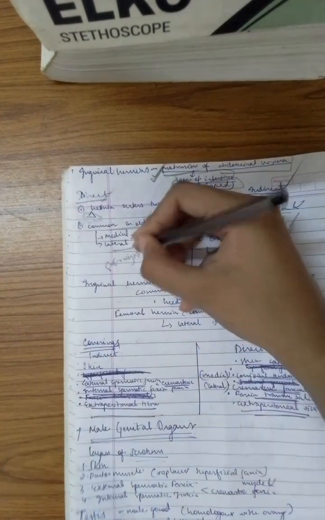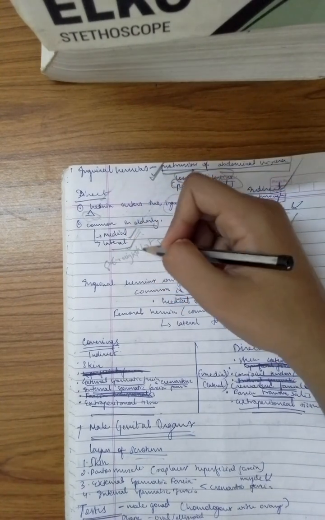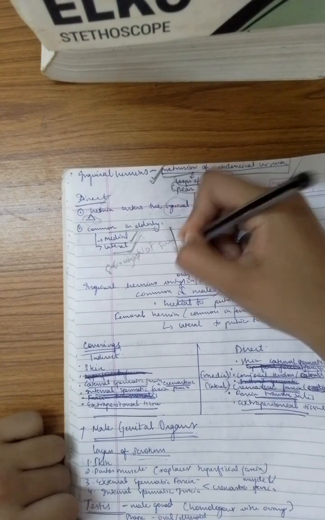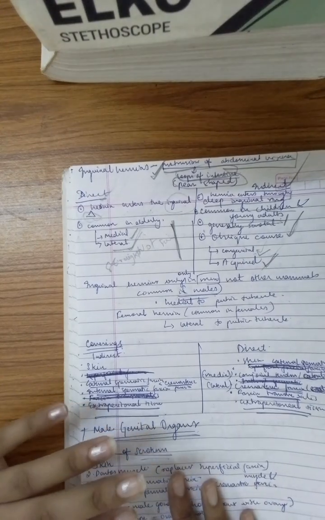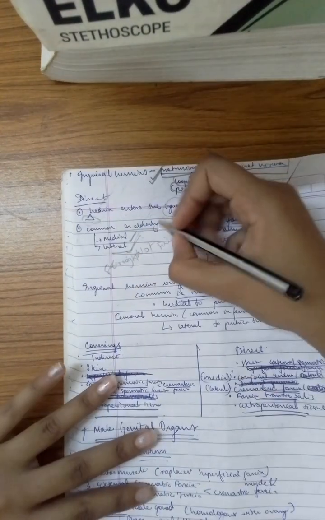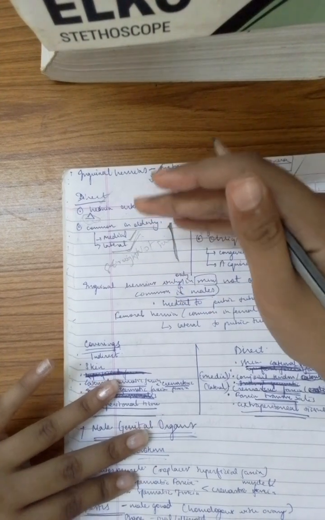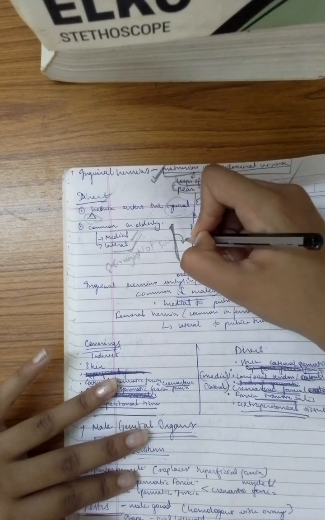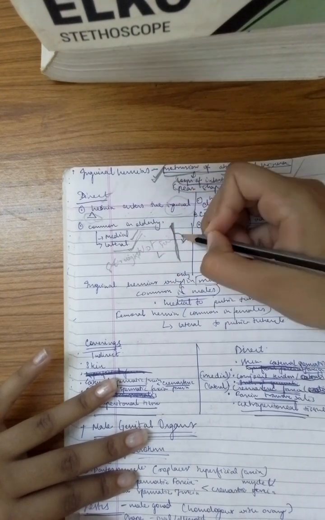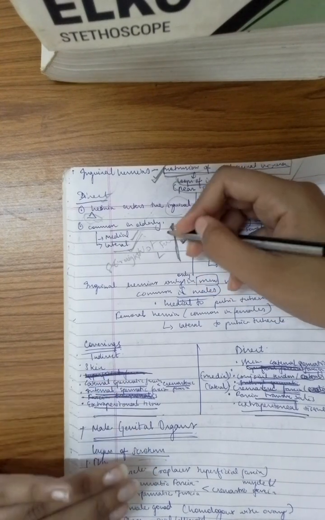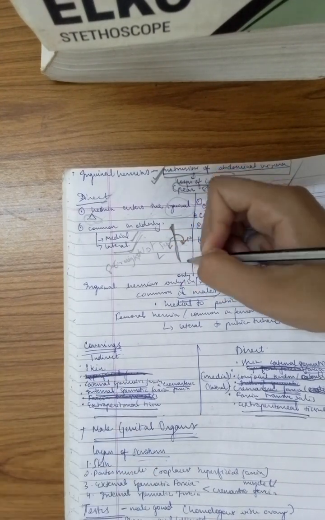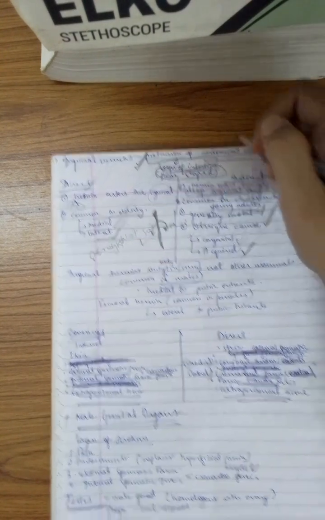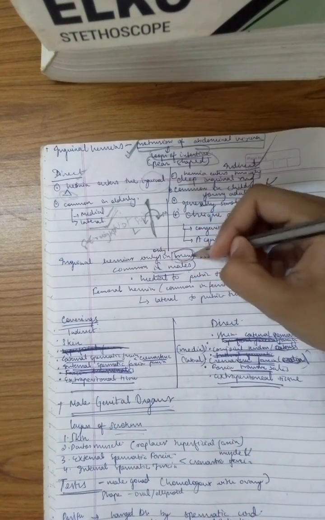Now medial and lateral. This is on the basis of the inferior epigastric artery. If the hernia is coming out from the medial border of the inferior epigastric artery, then it is a medial direct hernia. If it is coming from the lateral border of the inferior epigastric artery, then it is a lateral inguinal hernia.